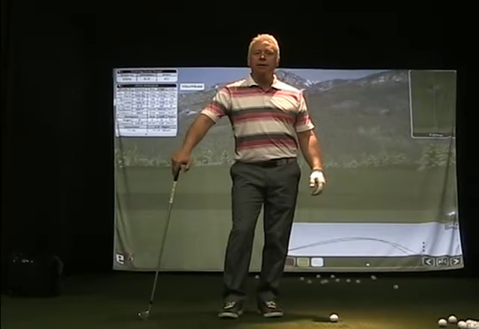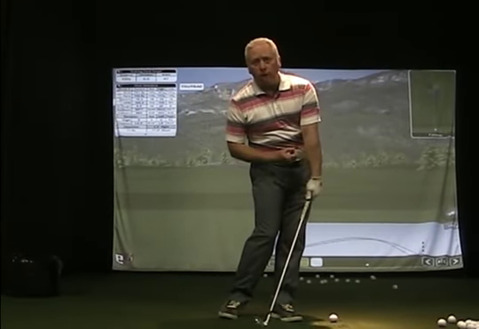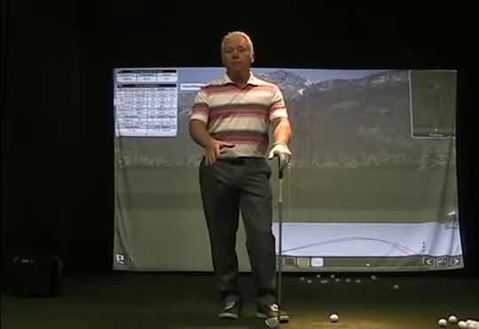And in many of my videos, we've talked about generating lag, and based on this condition, we're going to have what we call forward shaft lean at impact. And everything we measure is based on what you do at impact. So I'm going to hit a couple of shots.